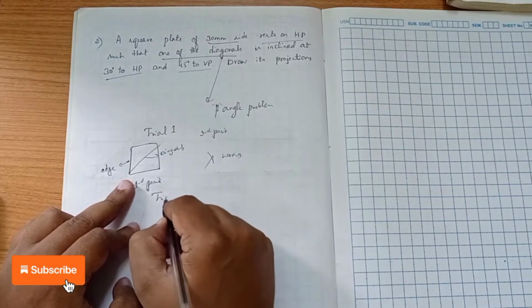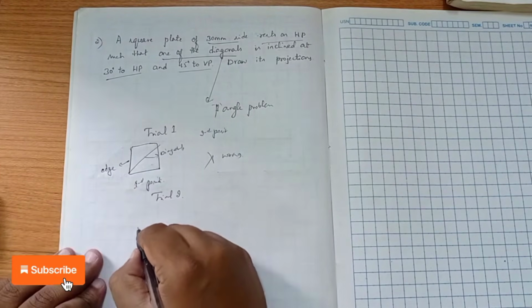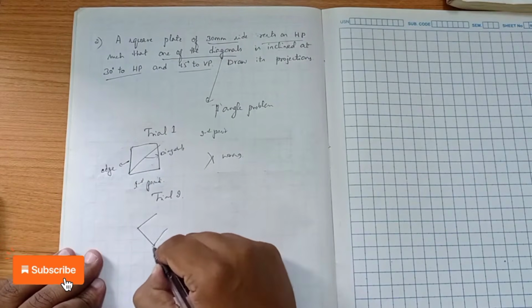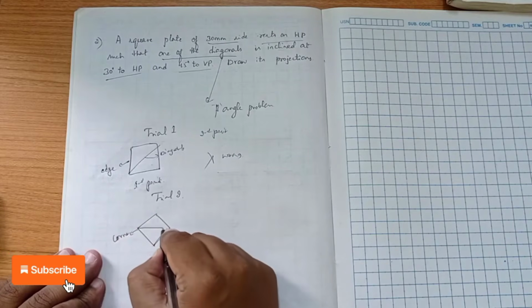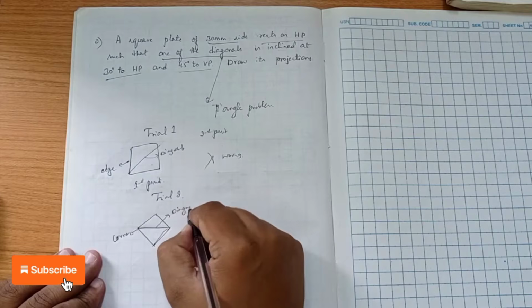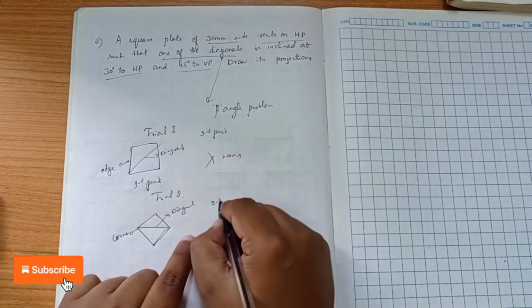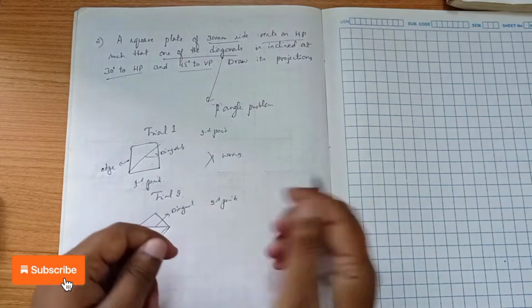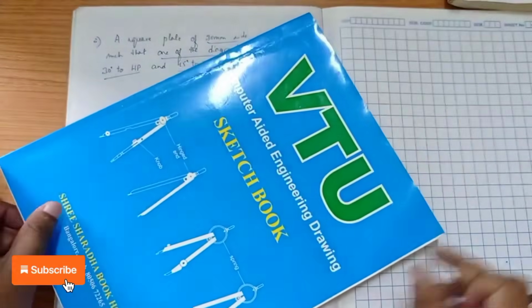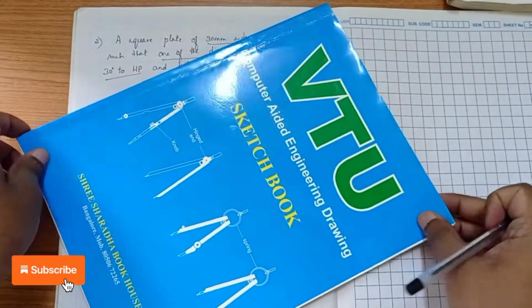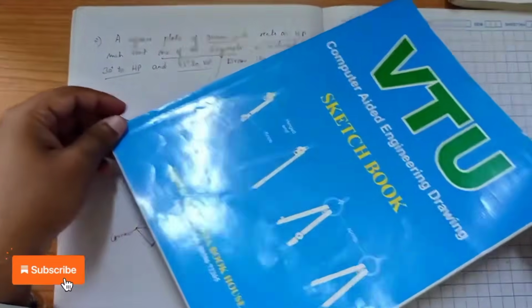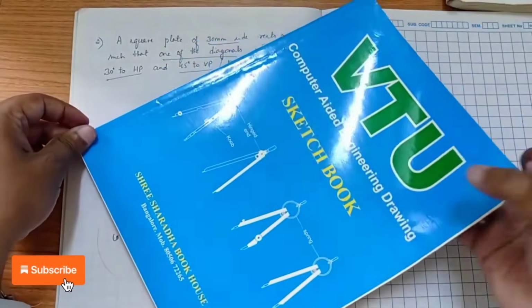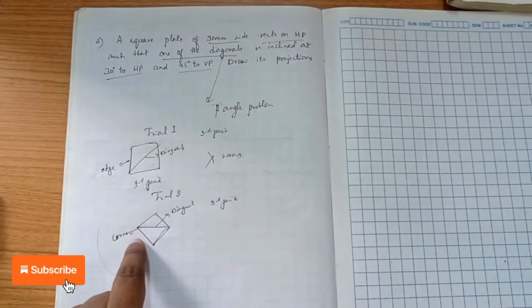So let's say trial 2. Say we have positioned the square like this, just a rough sketch, with the corner. So this is our diagonal. We can incline it in the second position with the diagonal like this. Say we have placed the square lamina like this in the first position. In the second position we can incline it with respect to the corner point, with respect to the diagonal. There are two ends connected with the diagonal, so our first position starts from the corner point. This is how we have to analyze it.